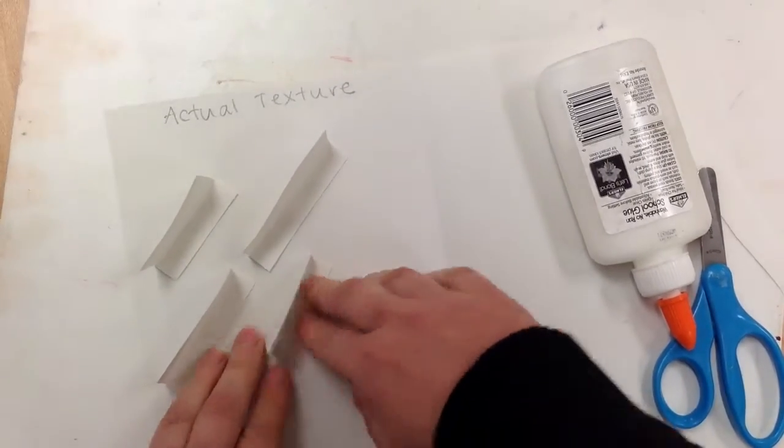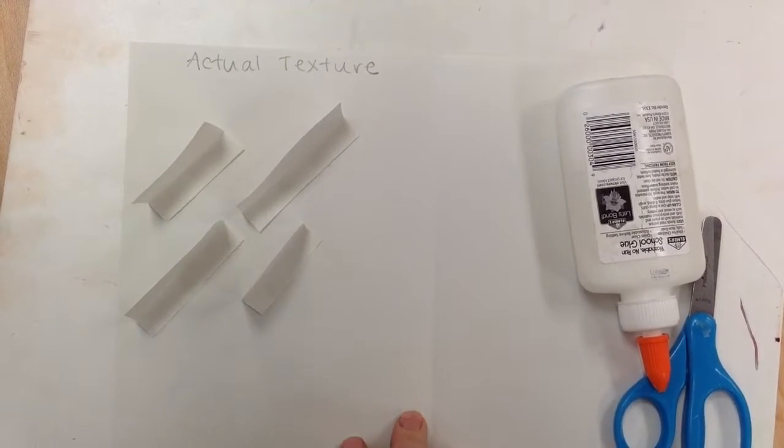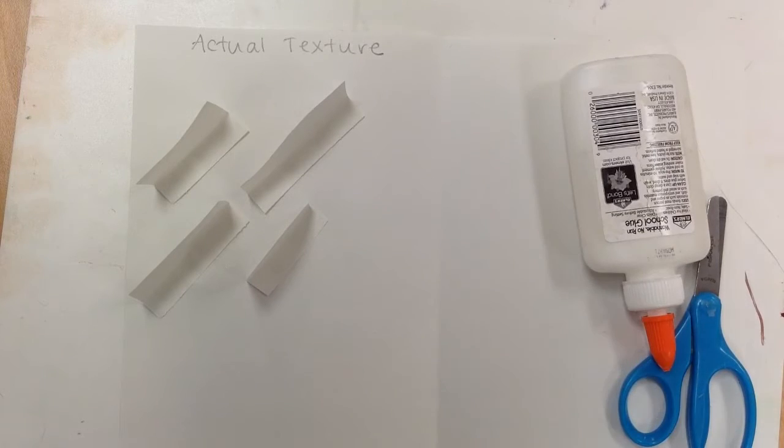And that's all I have for you for this lesson. So after you've explored your texture, you are ready to start making your own actual texture. Go ahead and gather your supplies and get started.